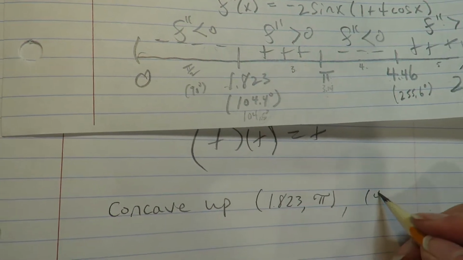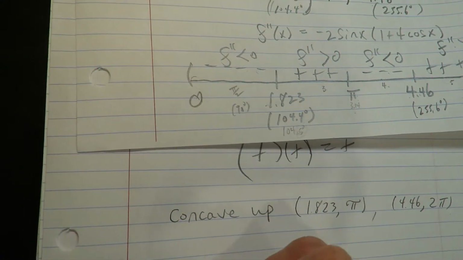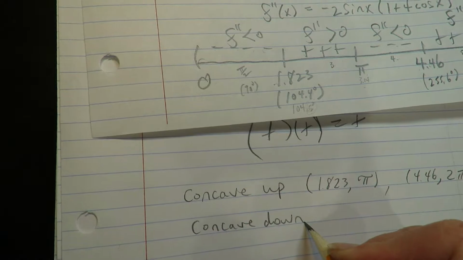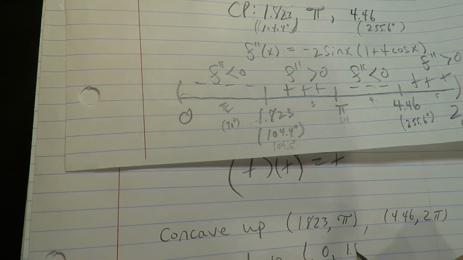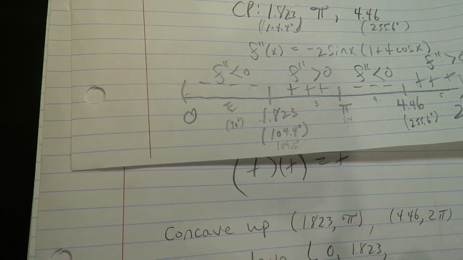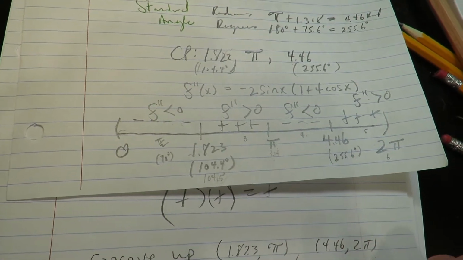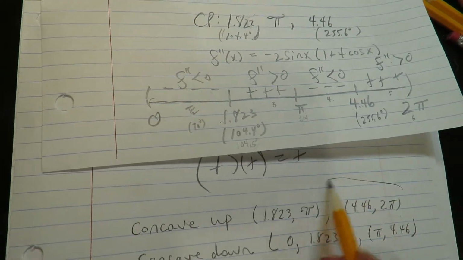And from the 4.46 to the 2 pi. All right, and we're concave down from 0 to 1.823 and pi to 4.46. All right, so that's the answer to that part.